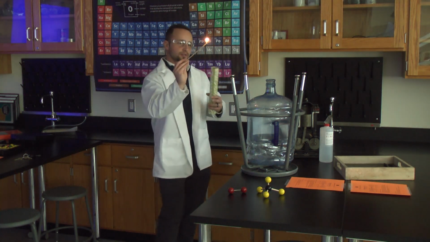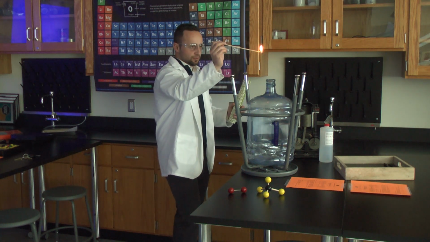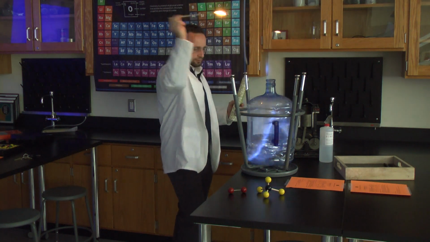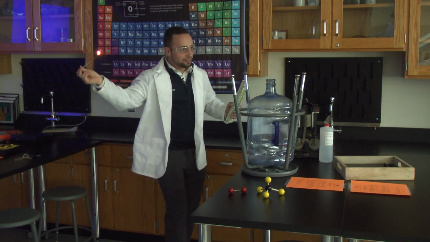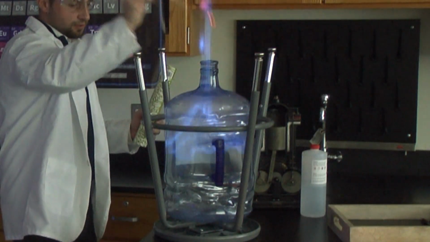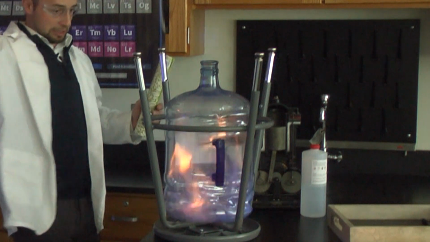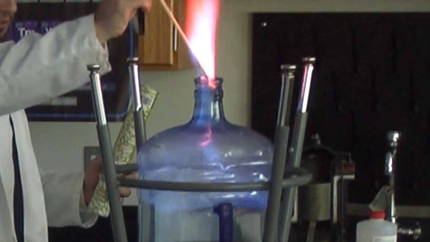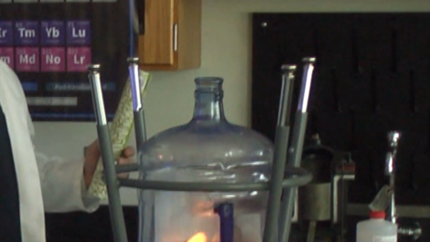Okay. And I'm going to place it into our cylinder. Now watch closely, Lee. That right there was the explosion that takes place in your car. As you can see, there's a lot of stuff given off here. Everything that's given off in this reaction is actually what comes out of the tailpipe of your vehicle.